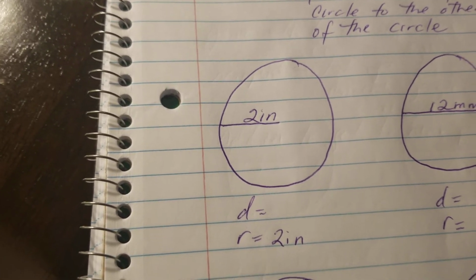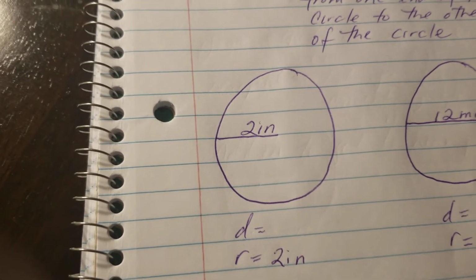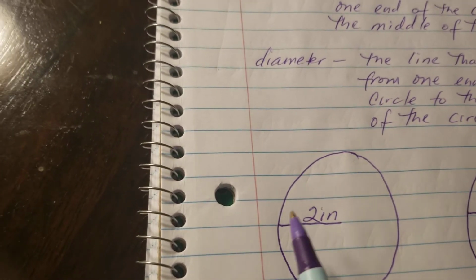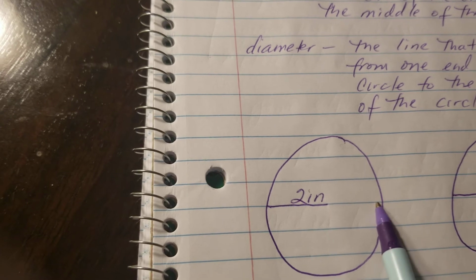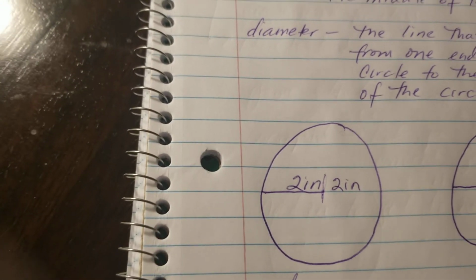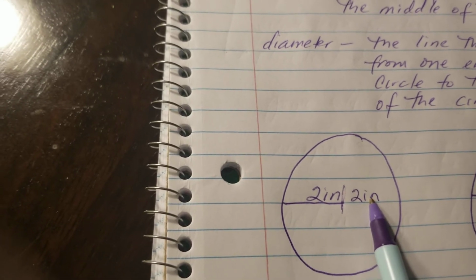So for this one, all I'm going to have to do is calculate the diameter because the radius was already given. Now remember that the diameter extends from one end of the circle to the other end, all right? So if half of the circle is 2 inches, the other half is also 2 inches. So if I say 2 inches plus 2 inches, my diameter now, which extends from one end of the circle to the other end of the circle, and that's an imaginary line right there, that's going to be 4 inches. So my diameter here is 4 inches.